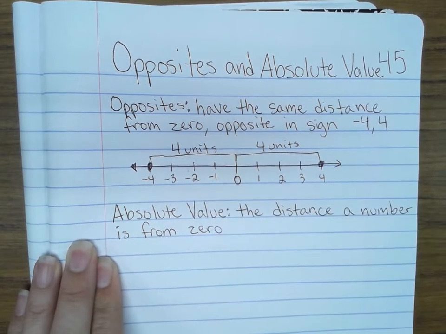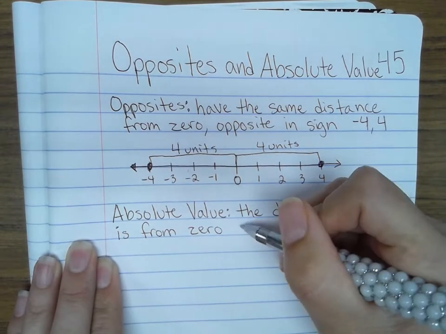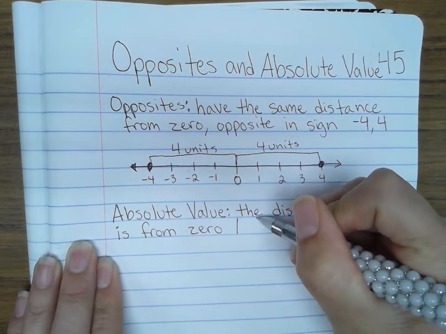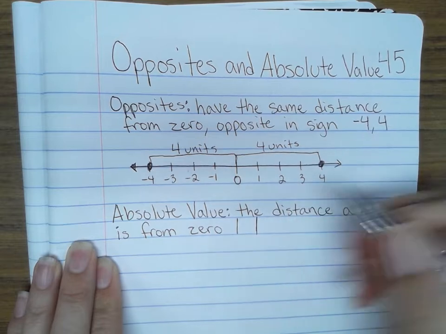Okay, and when we're after the absolute value, it is shown by drawing 2 parallel lines and then putting the number inside.